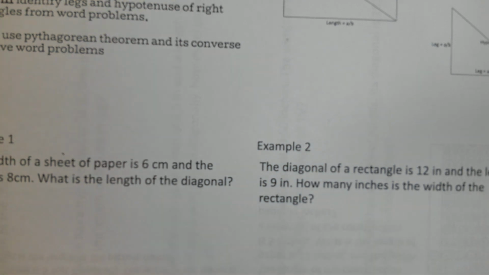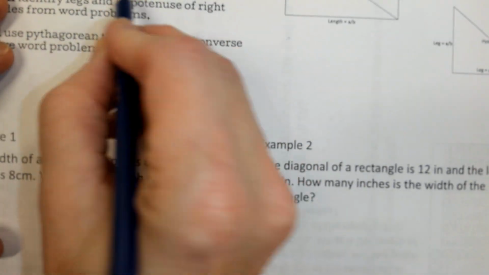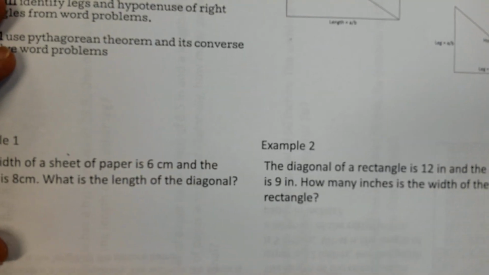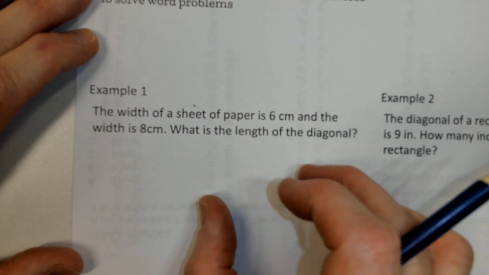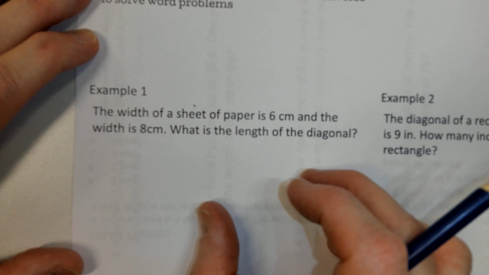Okay, guys, welcome back. So we're looking at this new assignment for today. This is real world Pythagorean theorem problems. The thing about these is that they're going to give you a description of something, but they're not going to give you a picture. So you're going to draw a picture. That's the expectation, that you're going to draw a picture.